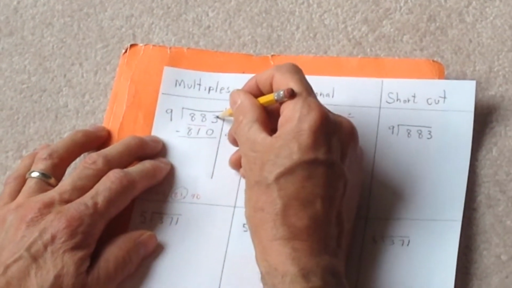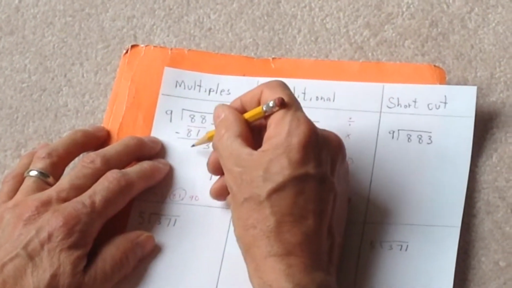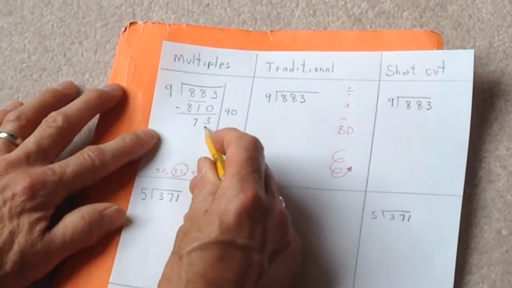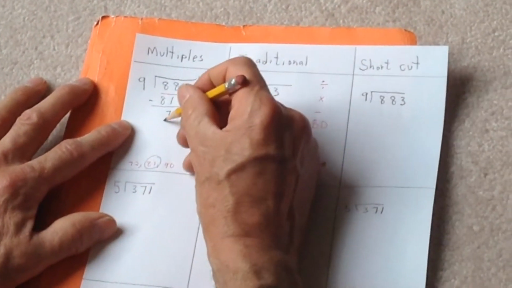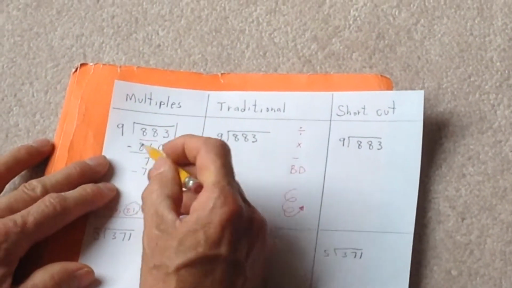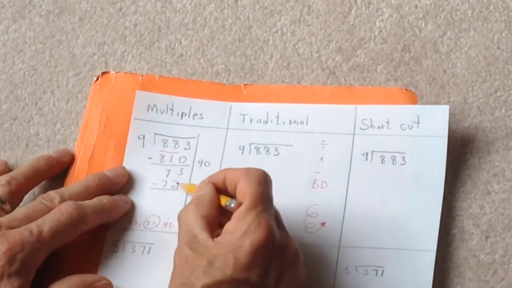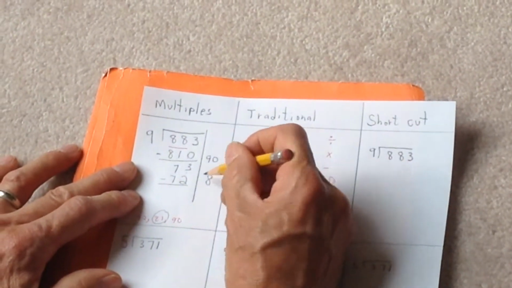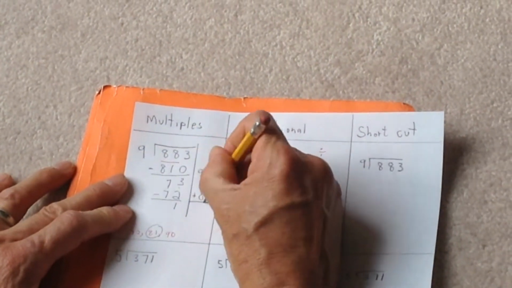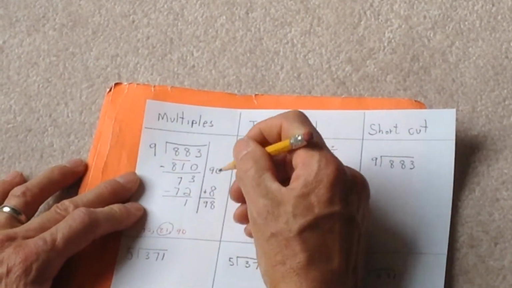Next I subtract, subtract the 10s, and I have 73. The highest multiple to go into 73 is 72. So I choose the largest multiple of 9, which is 72. 9 goes into 72 8 times, subtract it out, and I have a remainder of 1. I add these, 98, and I store them on top.